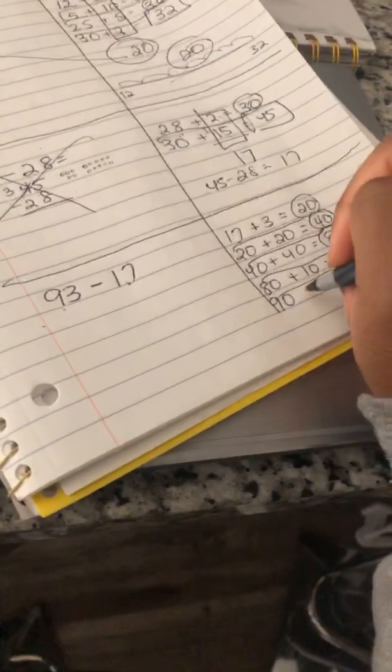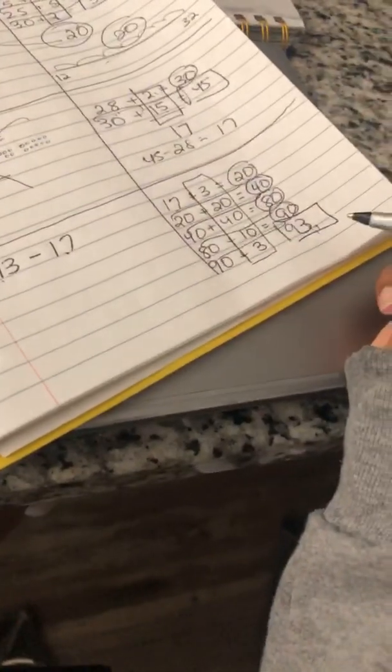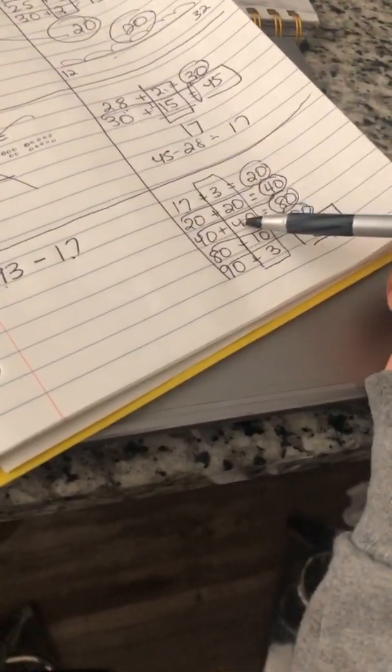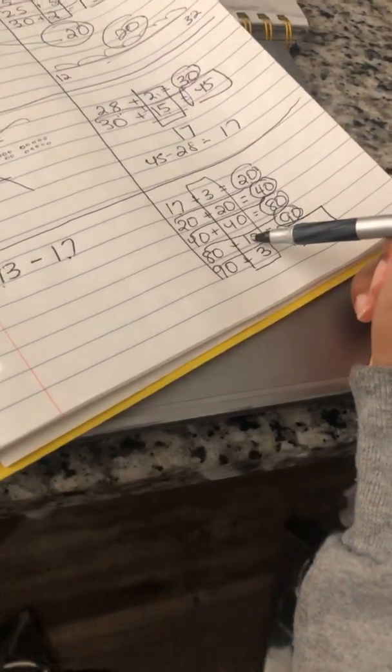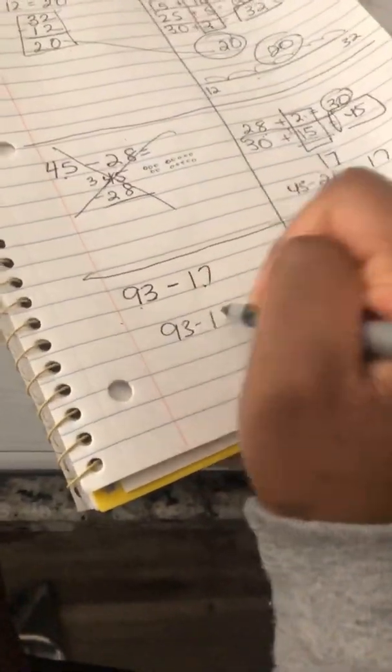So now I have 90. Cool. I'm at 90. Am I at 93 yet? No. So you'll ask the student, okay, what do I need to add to this 90 to get me to 93? Of course, they will say 3. Now you got 93, right? Your answer is going to come from this column. That is going to be the difference. So if you do 40 plus 20, which is 60, plus 10, which is 70, plus 3, then you have 76. So that means that 93 minus 17 equals 76.